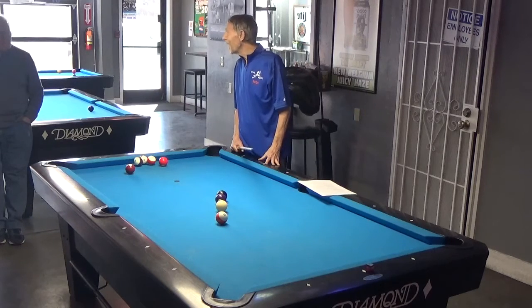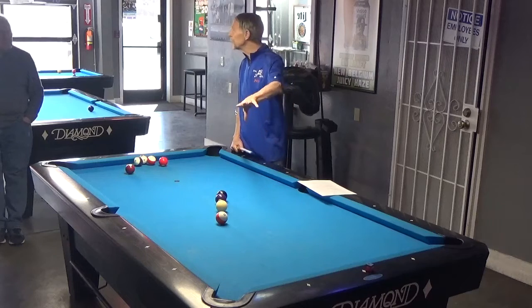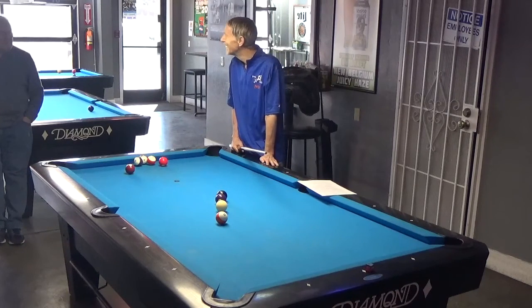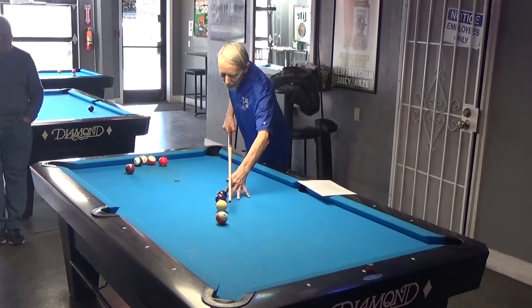It's lining up still. A foul? Touch it with the tip. Touching the cue ball is sacred. If you touch the cue ball with your tip, it's a foul, not with the side of your stick. It doesn't matter. You could do this.